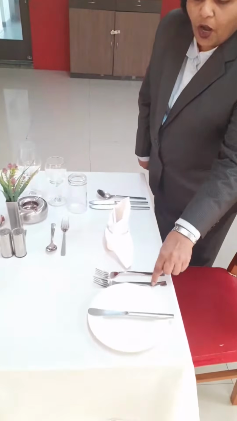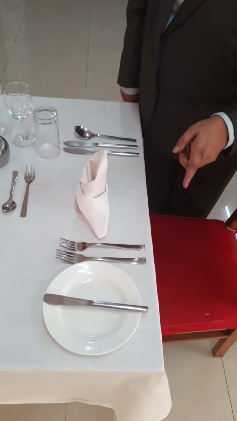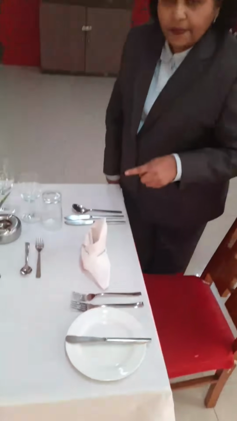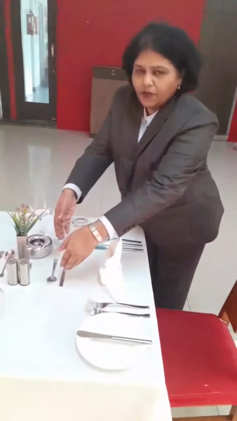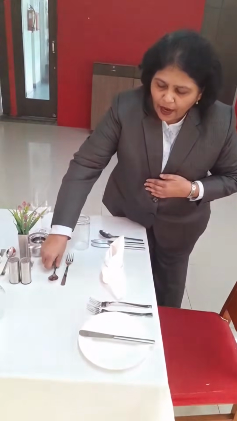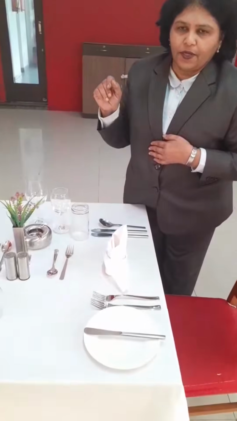Then all forks will be on the left side of the guest, except when you are serving spaghetti or noodles. In that case, if you are serving spaghetti or noodles as a main course, the fork will go on the right side of the guest. This is an exception that you need to remember. Next, dessert indication, that is called dessert spoon and dessert fork. It should be on the top of the cover. This is called the top of the cover. So the dessert fork and dessert spoon will be on the top of the cover.